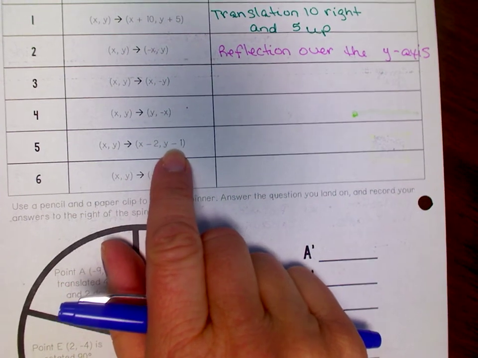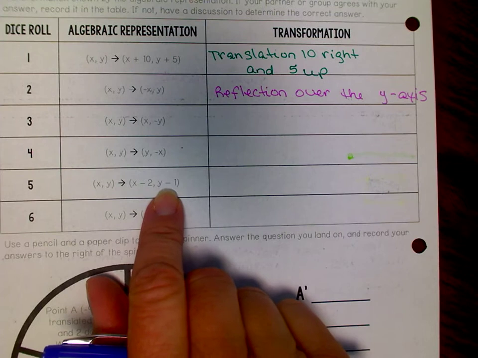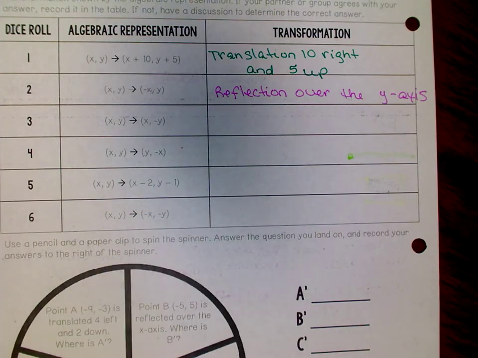So that would be a translation of 2 units to the left and 1 down. Again, you're writing this in the column under where I started to verbally explain what's going on.